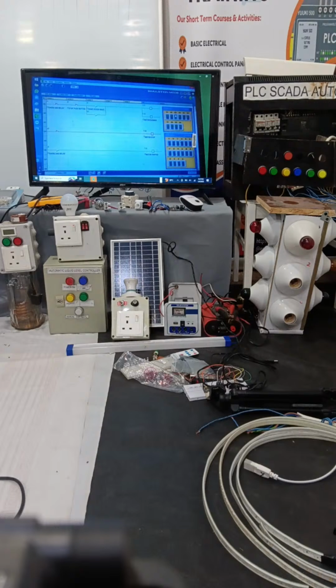This is a small program for motor control. This is our motor stop condition. This is lamp glow. This is motor stop condition. Now from the soft switch, from the SCADA button, these are SCADA buttons, we can start from here. After this, the motor starts running. This is your motor running indication. Now if we switch off, it will stop here.